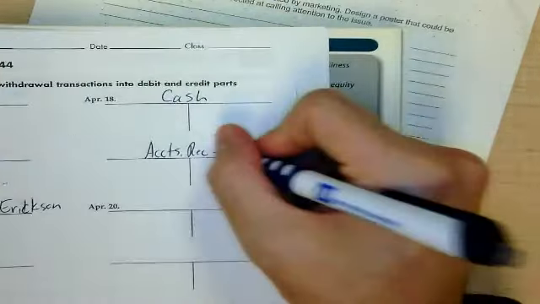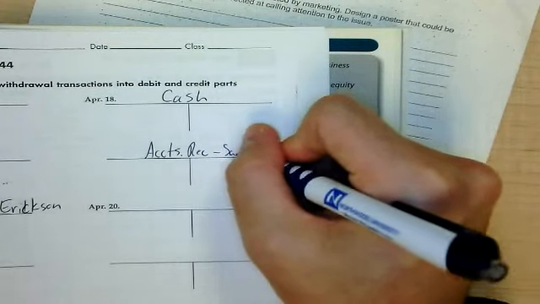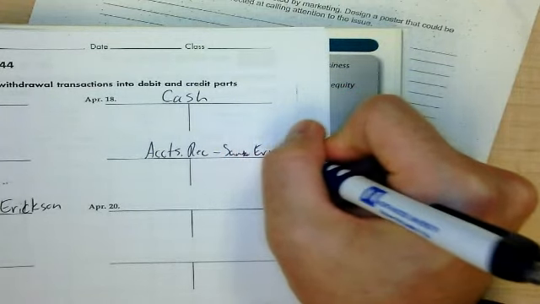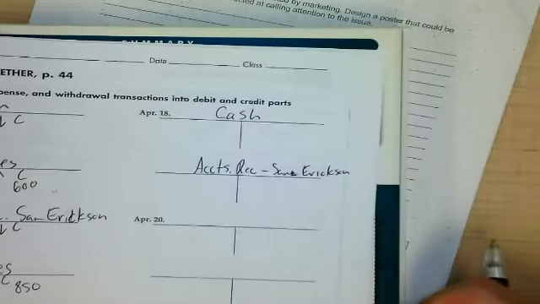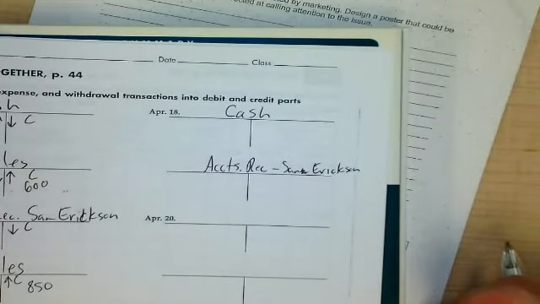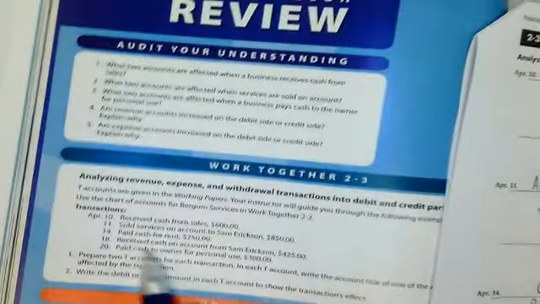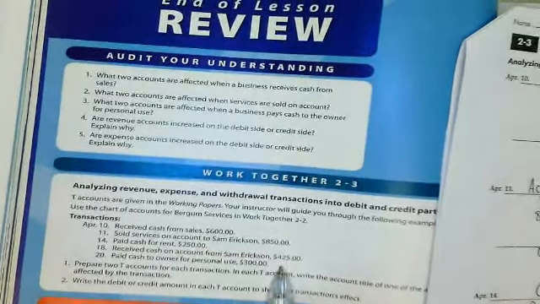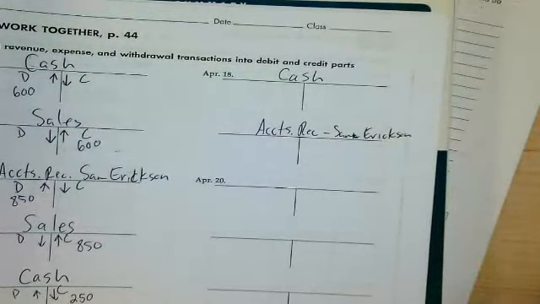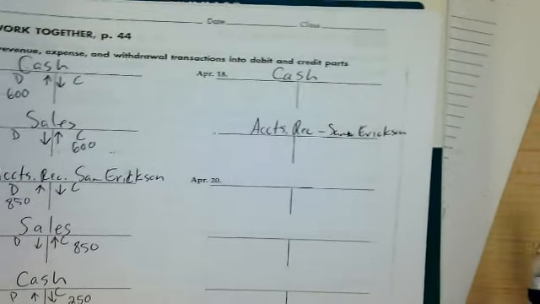Receivable, Sam Erickson. Again, it's important to know who owes you money. And in this transaction, he is paying us cash. So it says received cash on account from Sam Erickson, $425. So if we are receiving cash, is cash a debit or a credit?